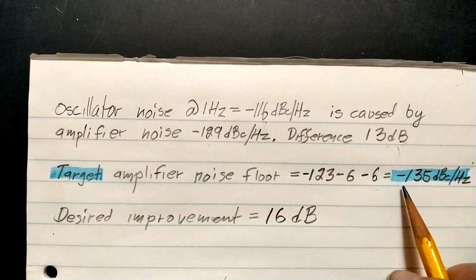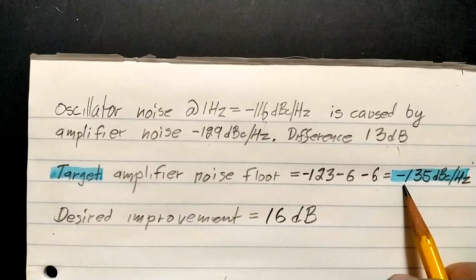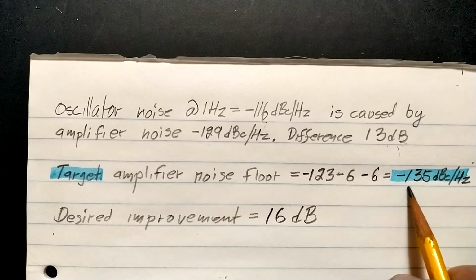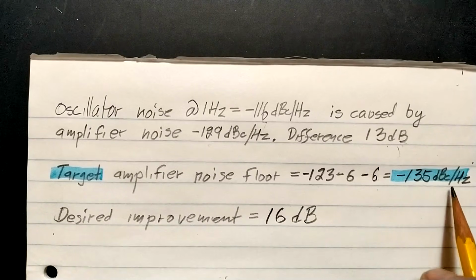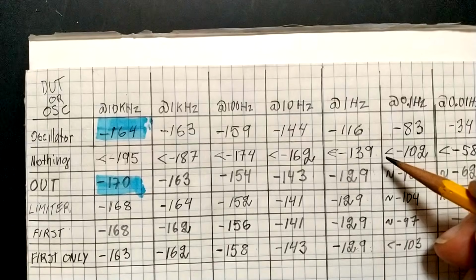That means that the target noise floor at 1 Hz offset from the amplifier is -135 dBc per Hertz. So I want to improve by 16 decibels.